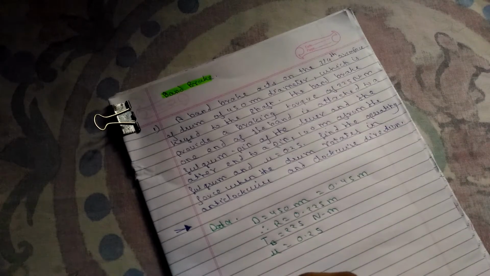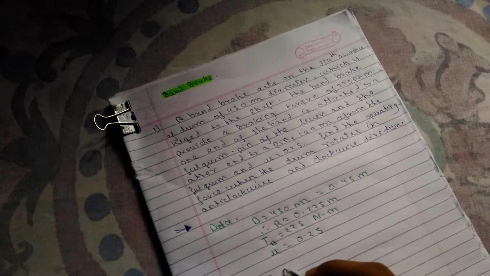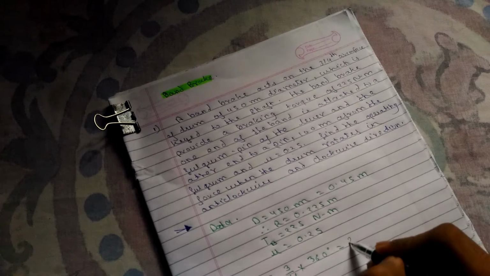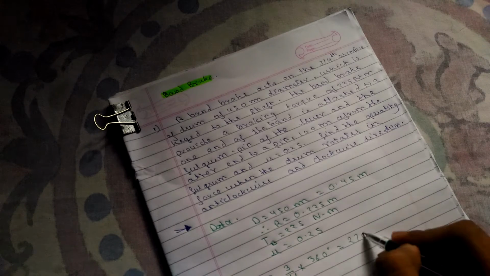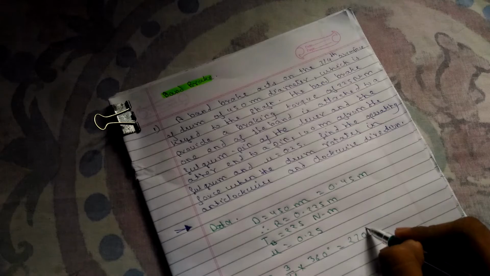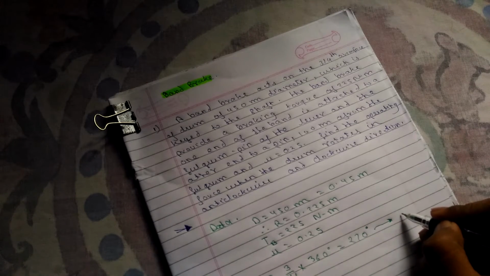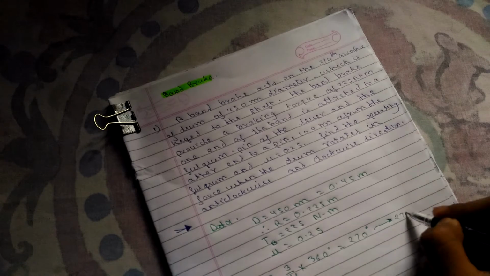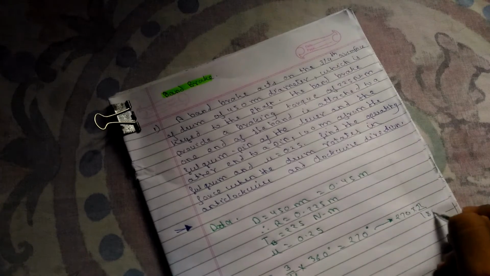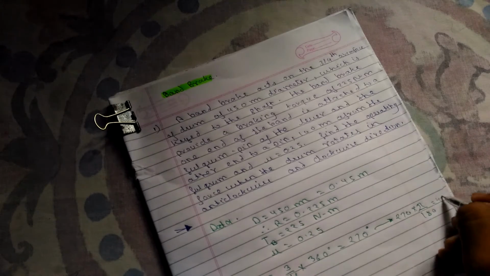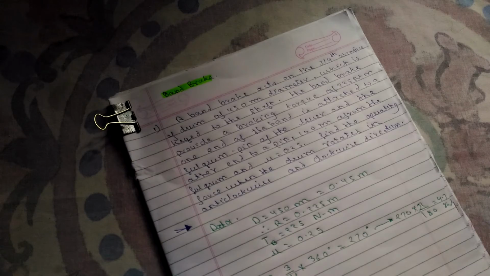So the total circumferential angle covered by the band is theta equals 3 by 4 into 360 degree, which becomes 270 degree. Converting into radians, 270 into pi by 180 equals 4.7 radians.